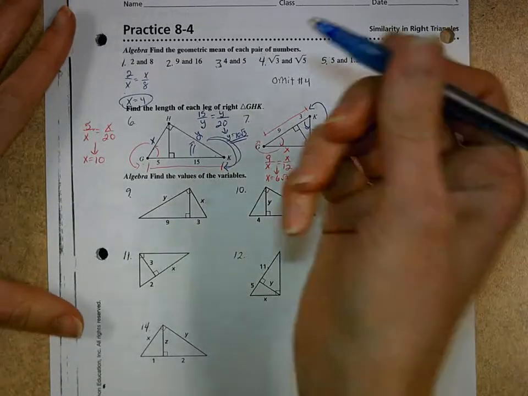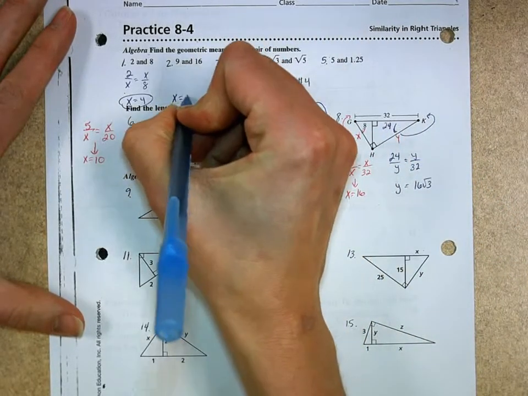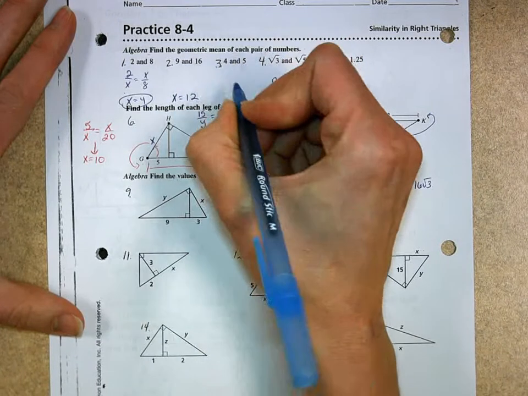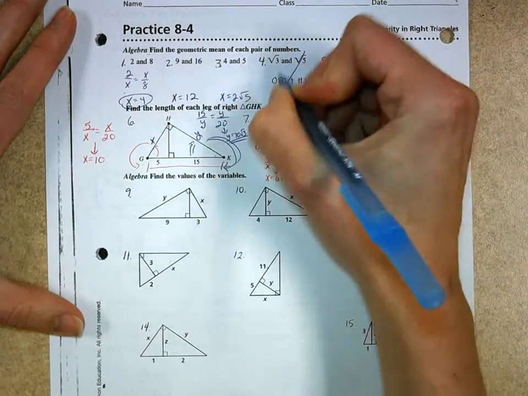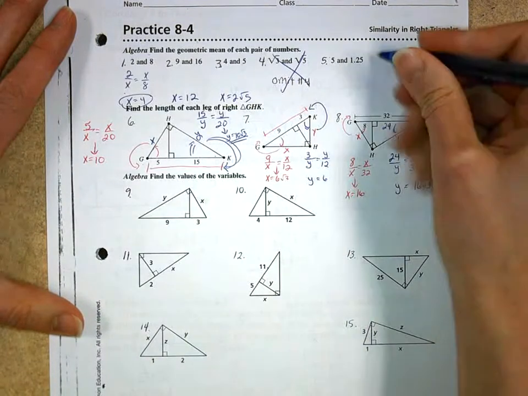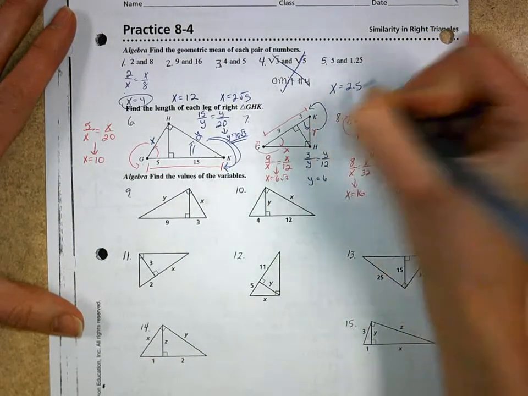And so first of all, I just want to say for number 2, your answer should be x is equal to 12. For number 3, your answer should be x is equal to square root of 5. Number 4, you omit, you don't have to do. And then for number 5, you should get x is equal to 2.5.